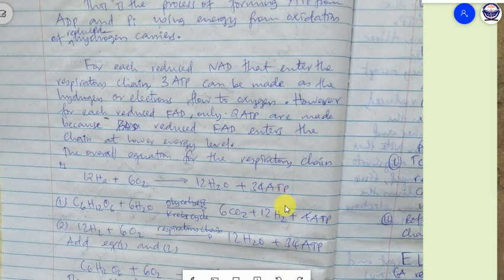Electron transport chain. Na ndio maana tutaenda kusoma huko mbele kuhusu cyanide, how cyanide inaweza kupelekea cell death. Kwa sababu cyanide inaenda ku-inhibit the components of electron transport chain. Na ukumbuke hapa electron transport chain inatengeneza ATP ngapi? 34. Kwa kama inatengeneza ATP 34, that means ATP nyingi zinatoka kwenye electron transport chain.